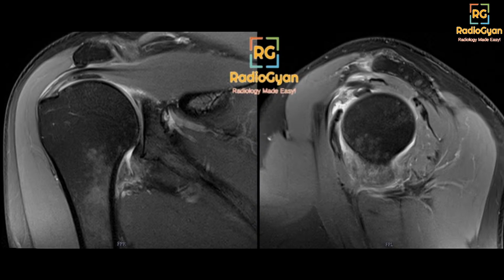This is a coronal section, and this is a sagittal section. There is some tendinosis here, although we need T2 to confirm that. We don't have a T2 image to 100% say whether this is tendinosis or tear. The finding here is in this region.